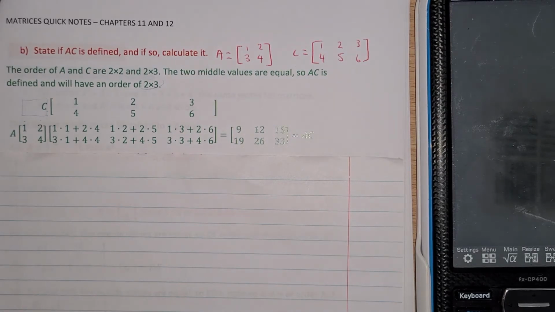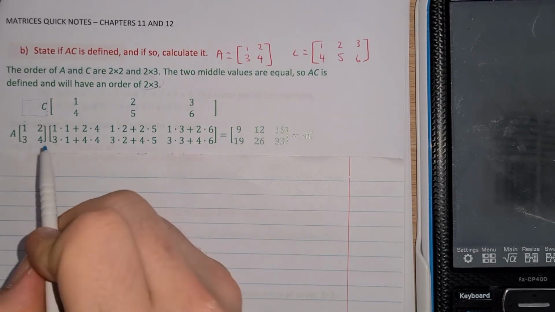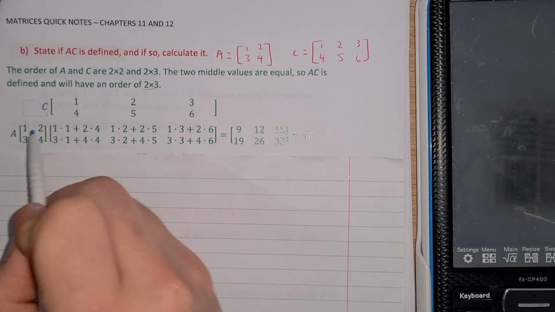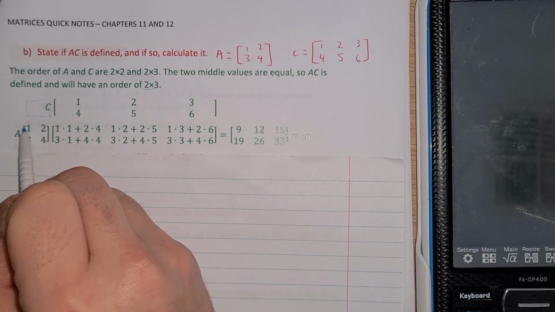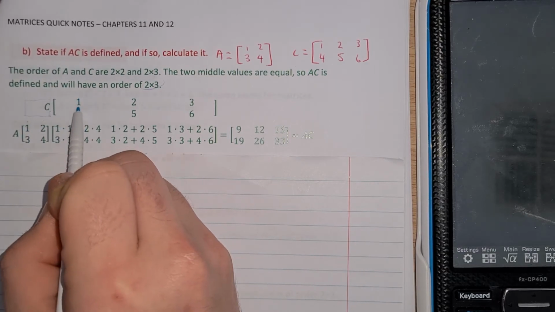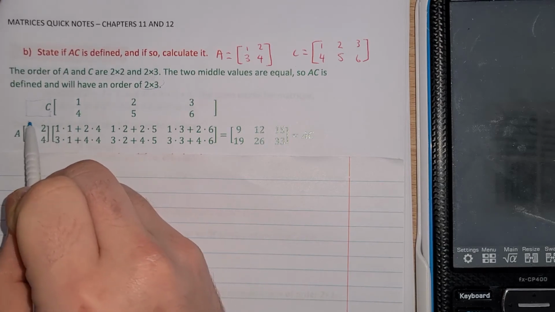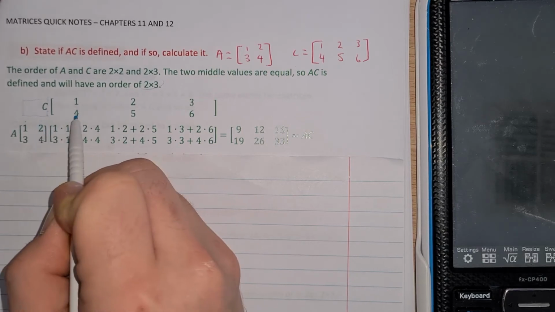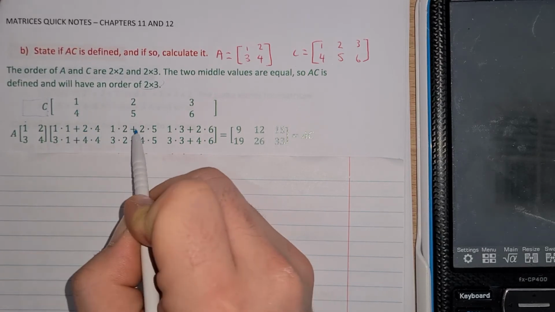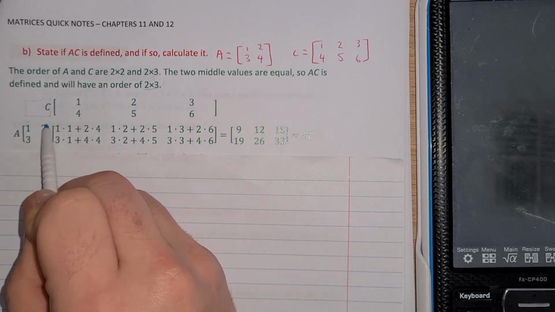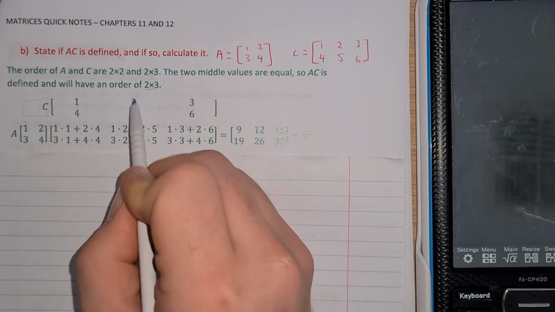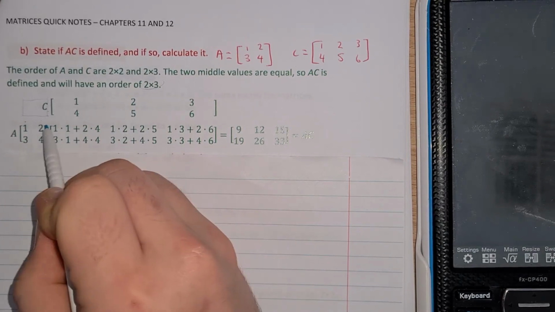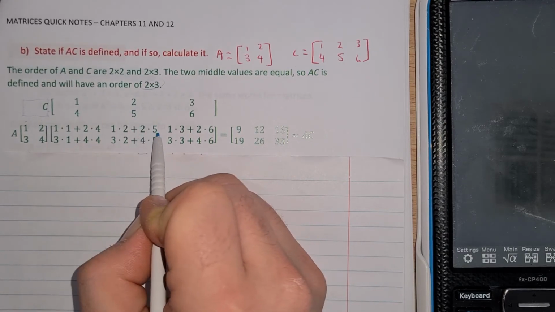Now, this one's not color-coded, so it might be slightly harder to follow along, but we're doing the same thing here. So to work out this first element of AC, we're looking at the intersection of row 1 of A and column 1 of C. We've taken 1 times 1, which is 1, and added 2 times 4. For this next one, it's the intersection of this row and this column, which is why we've gone 1 times 2 here and added 2 times 5 here.